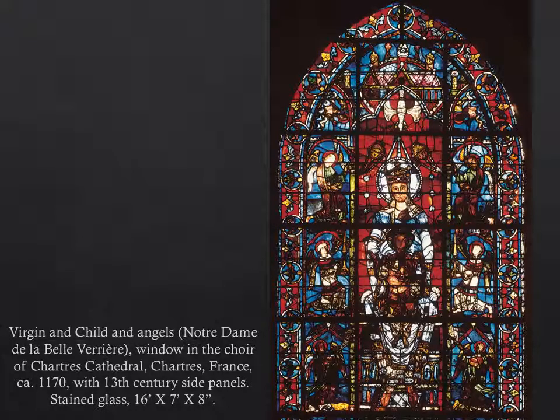Here we're looking at just one of the stained glass windows in Chartres. Quite miraculously, this survived the devastating fire of 1194. So it's quite amazing that it survived that trauma intact. So as we look at this, we'll notice that it is the Virgin and Child and angels. This is a window in the choir of Chartres Cathedral. It's approximately 16 feet tall, really an immense piece. Now your book will go into more detail about stained glass windows, how they're made, and some of the symbolism in them, so I won't retread that here.